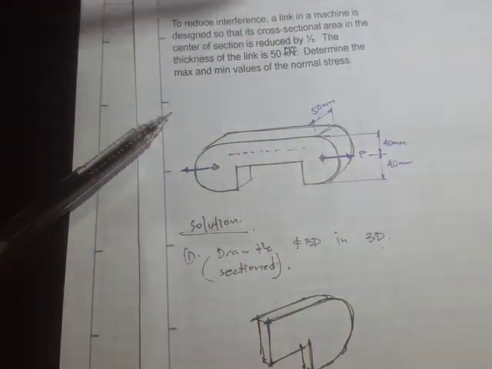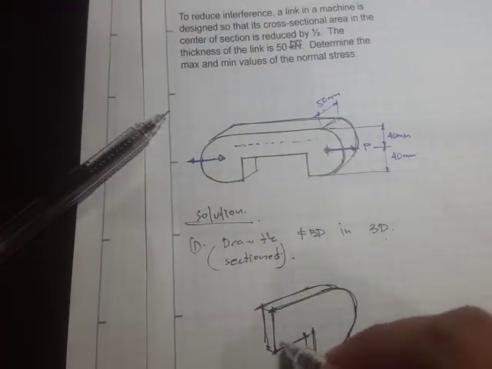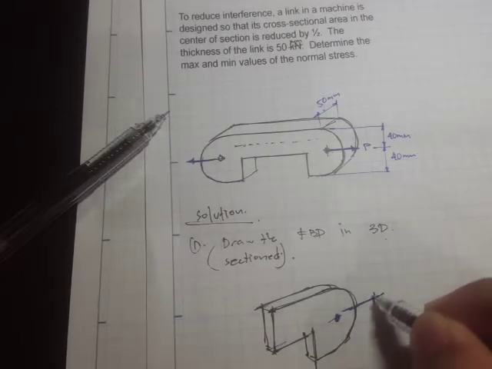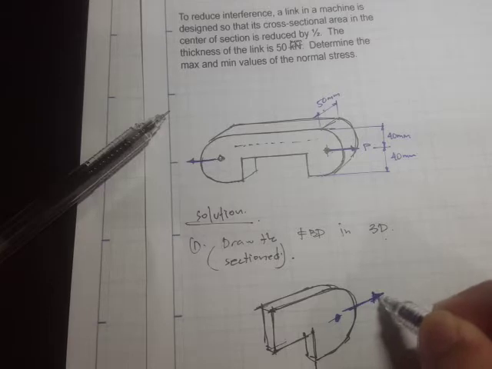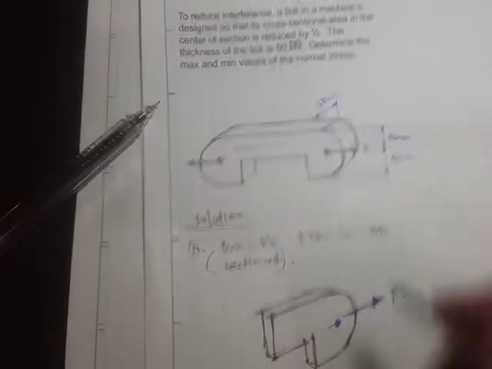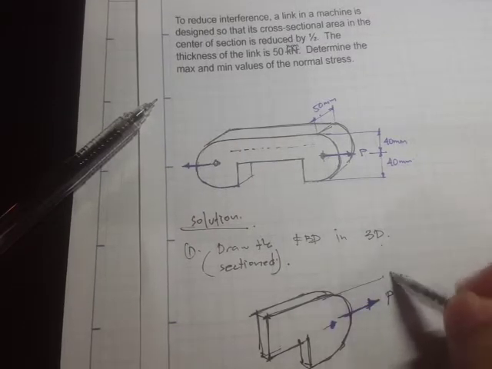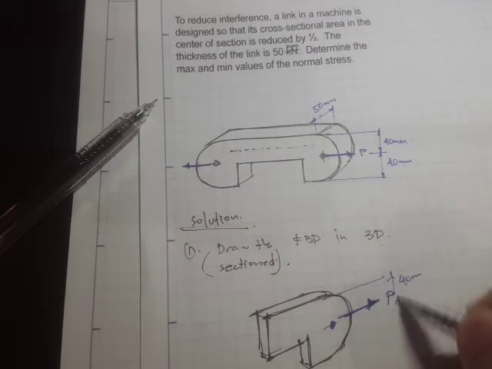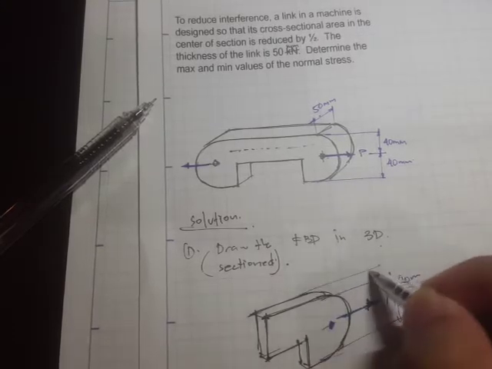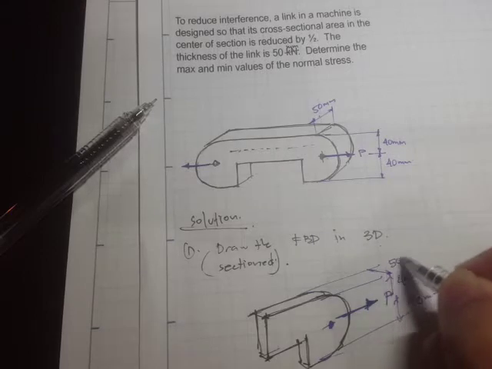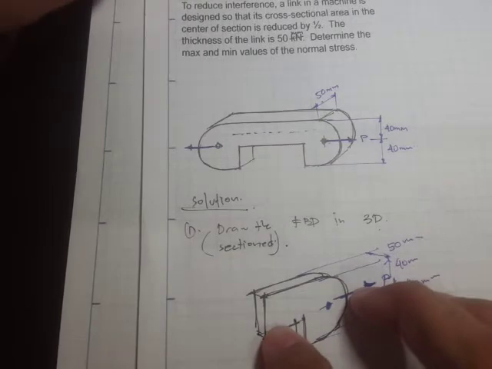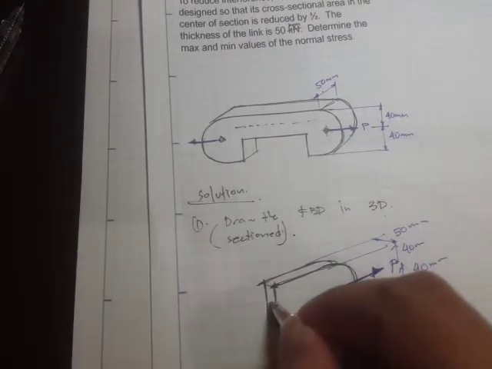And right here, this is the point of loading. So this is P, and let's write, this is 40 mm, this is 40 mm, and I think we should have drawn this a little wider because this is 50 mm.